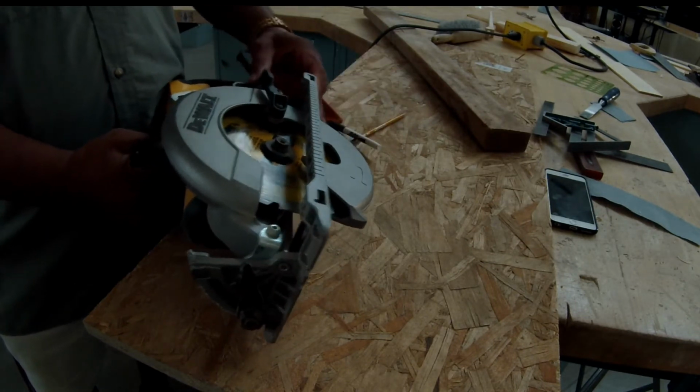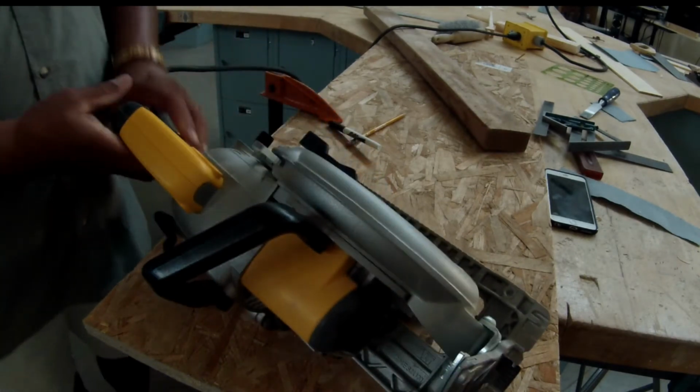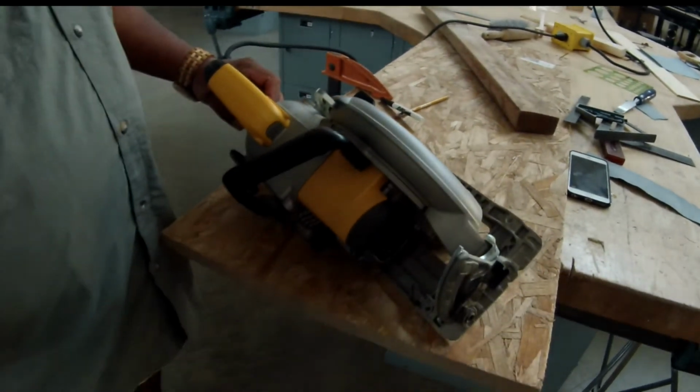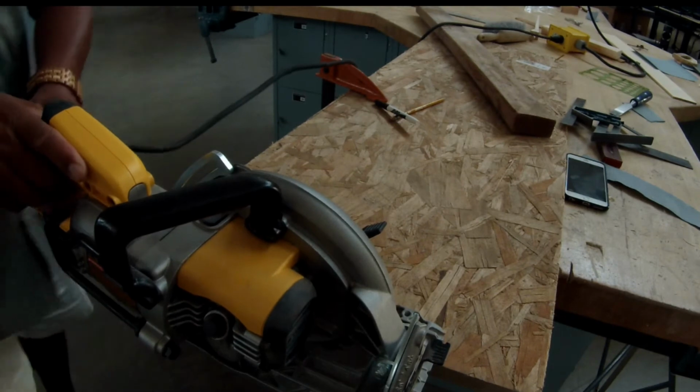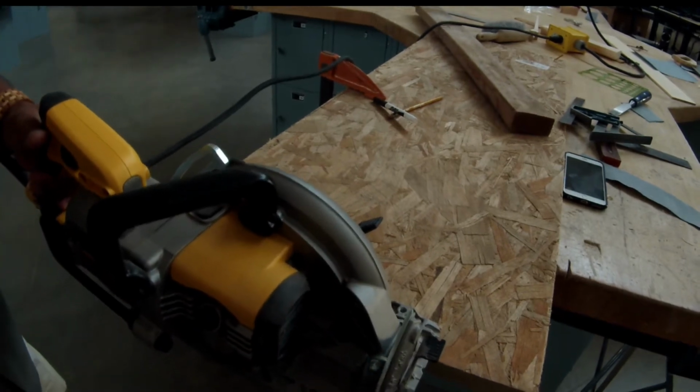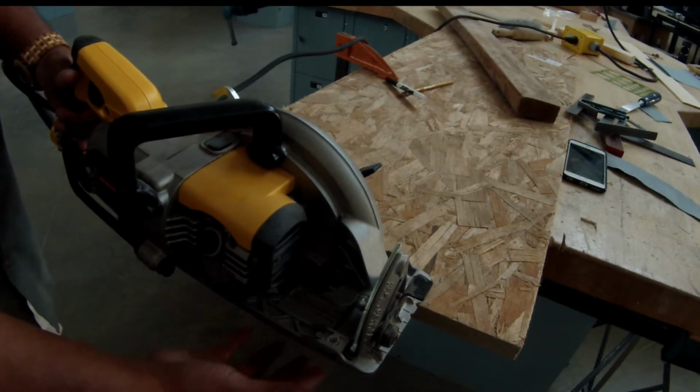So a lot of times when you're making a cut on a piece of material, I'm going to move this a little bit. You're not going to make that cut with that saw and the blade sticking all the way out here, because it's going to be really dangerous.